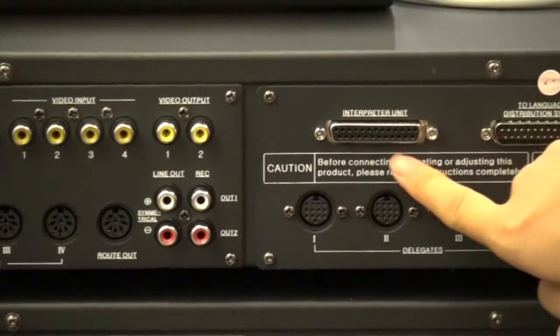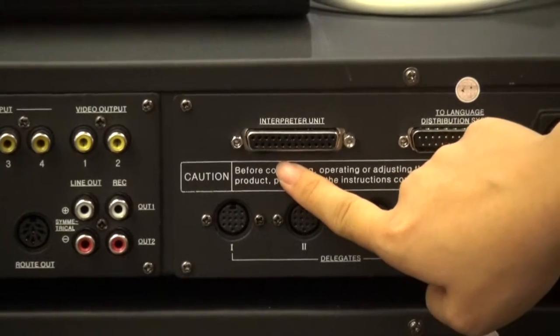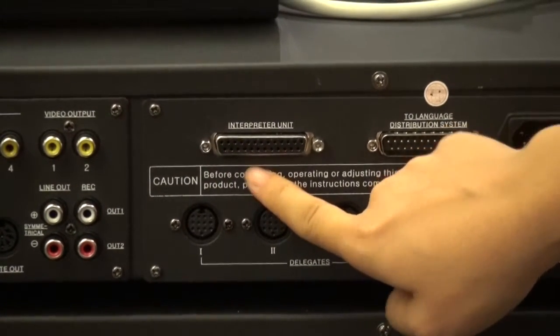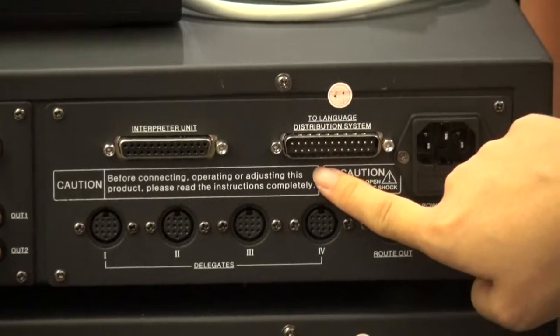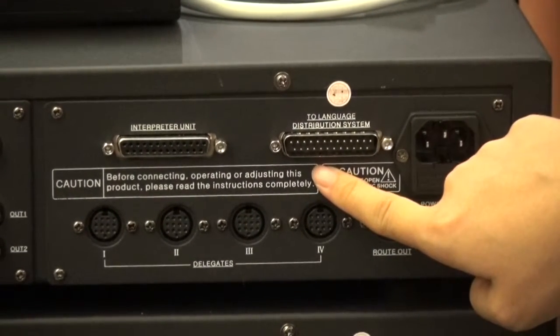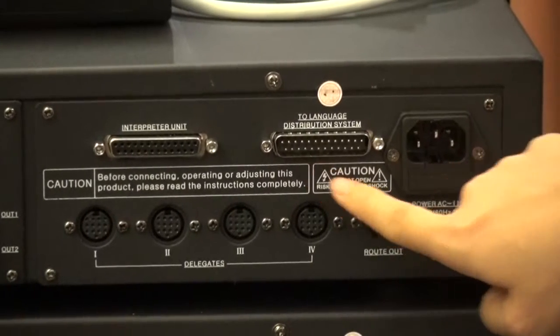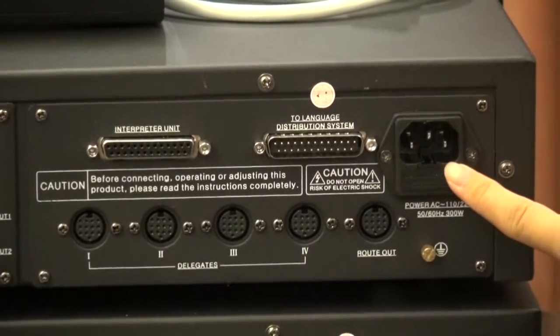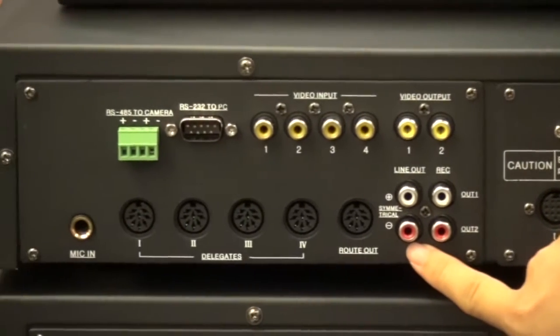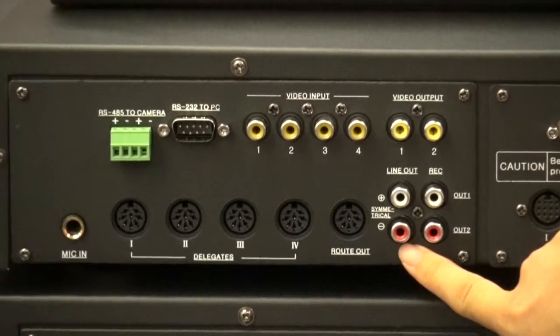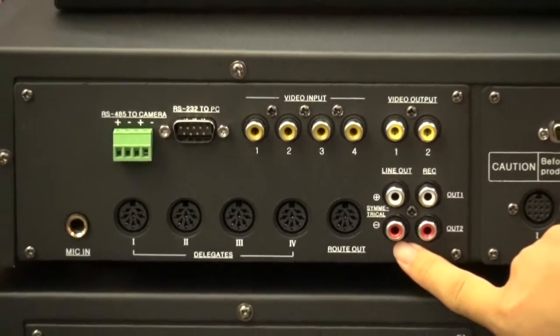And this 25-pin cable interface is to connect interpreter units. And this 25-pin cable interface is to connect the GONSIN simultaneous interpretation system. This is the power socket. And these 4 interfaces are for audio input and output, which connect to the mixer and amplifier.